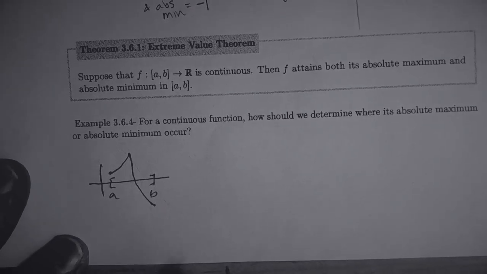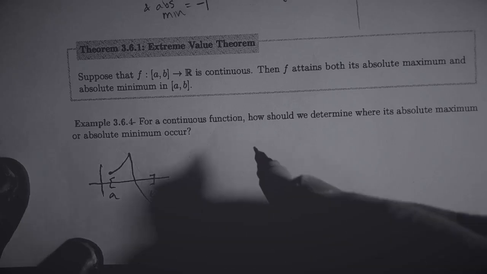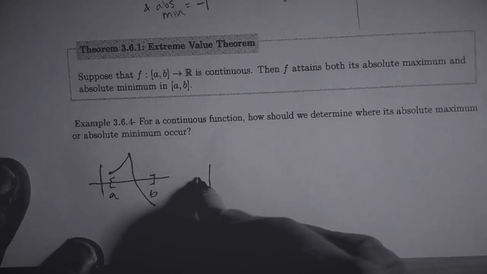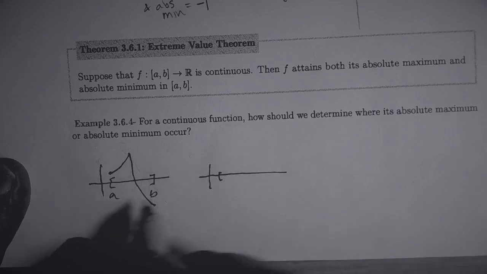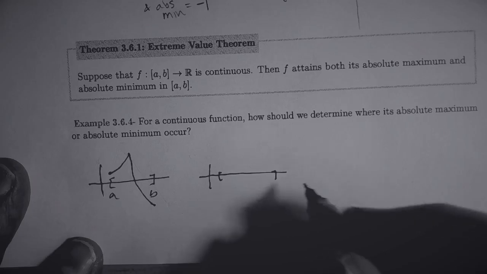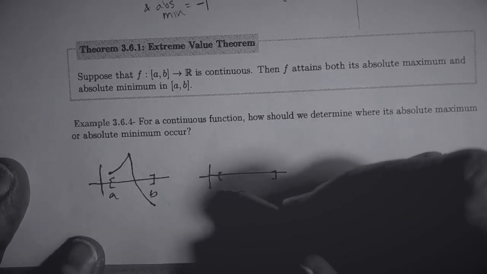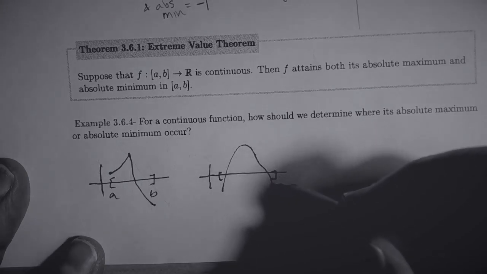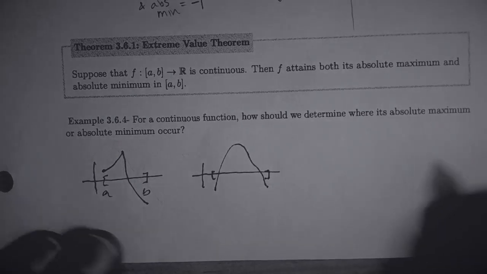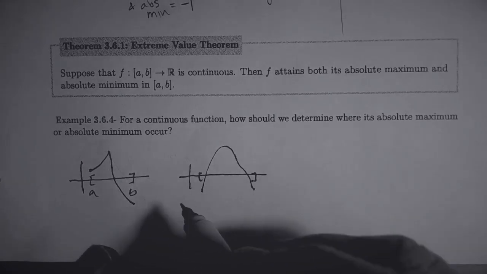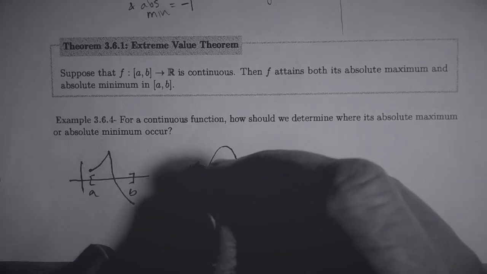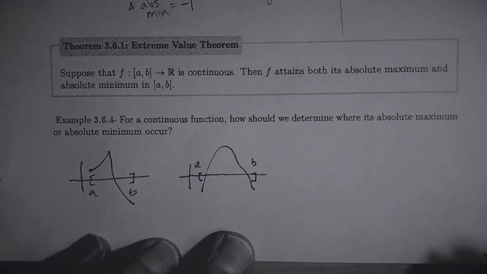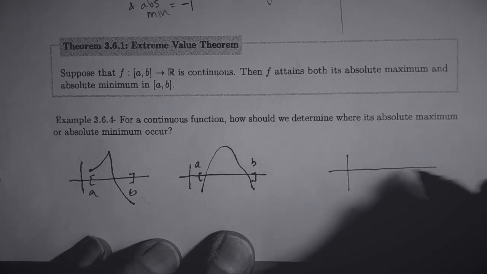Here's a nice continuous function, and it's got a maximum there and a minimum there. Let's draw another continuous function. I made that one have a little cusp there where the derivative failed to exist. I'll try to draw this one so the derivative exists everywhere. It's okay, I guess. Let's say that's A and B. One more. How about?